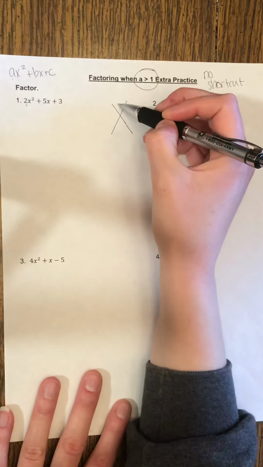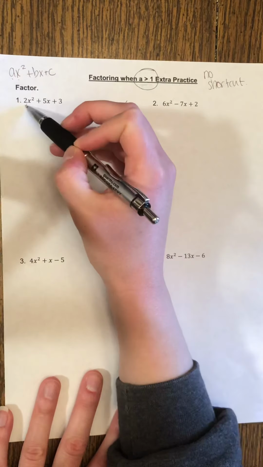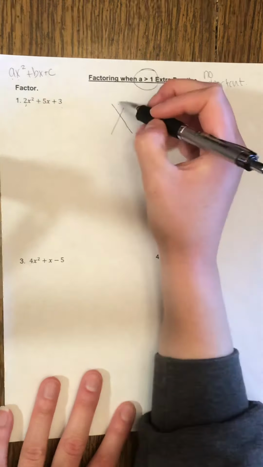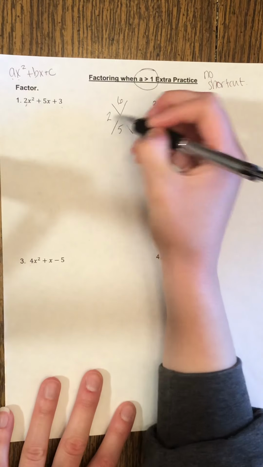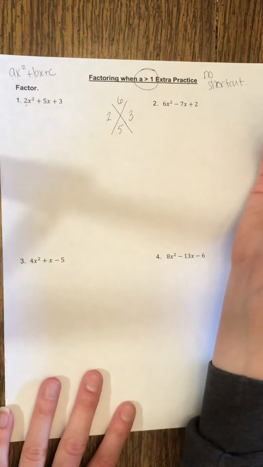And I'm going to multiply a times c. 2 times 3 is 6. Down in the bottom, I write the b value, which is 5. I need to think of factors of 6 that add up to 5. And those would be 2 and 3, positive.